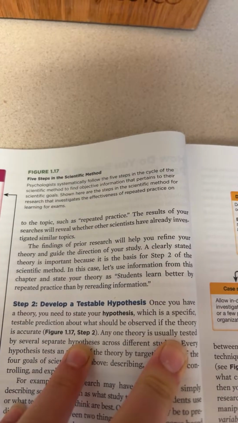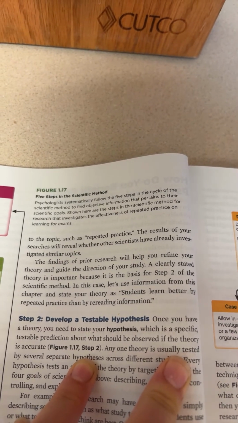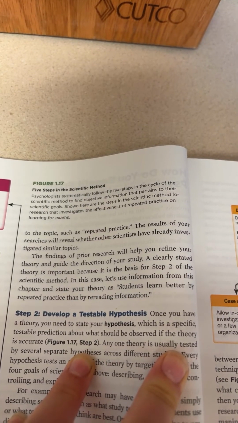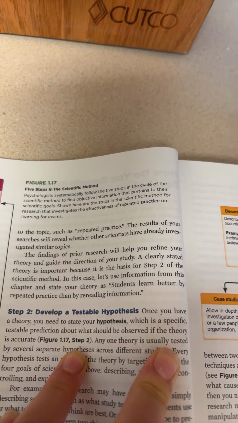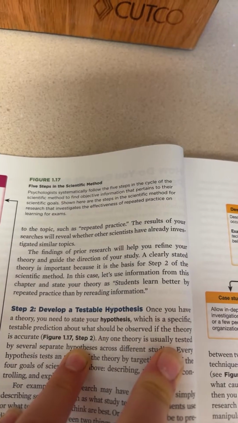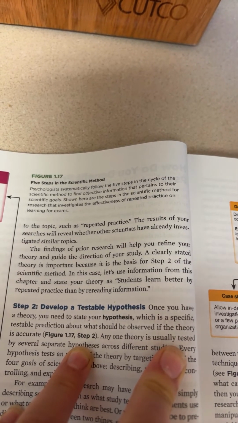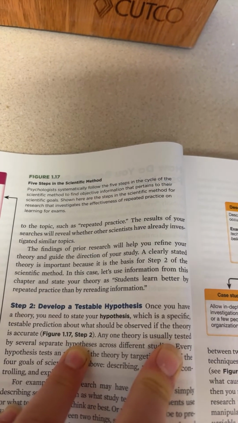To the topic, such as repeated practices, the results of your searches will reveal whether other scientists have already investigated similar topics. The findings of prior research will help you refine your theory and guide the direction of your study.